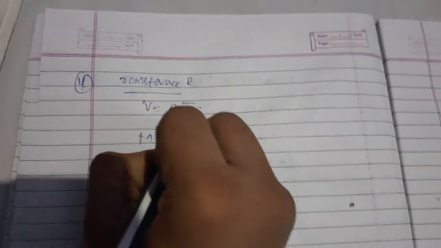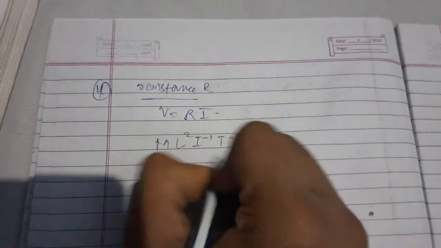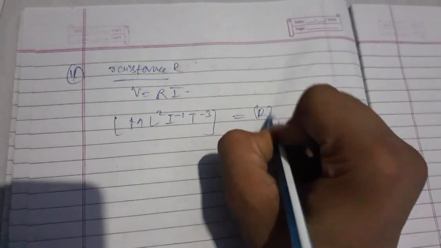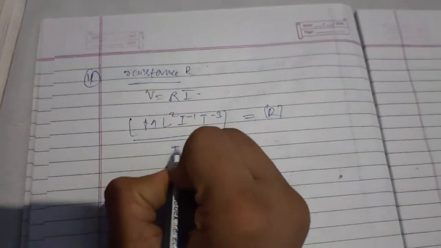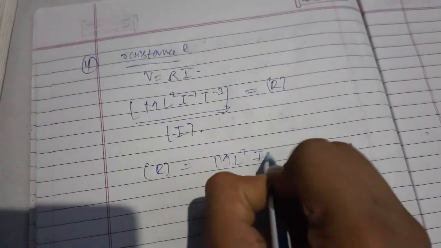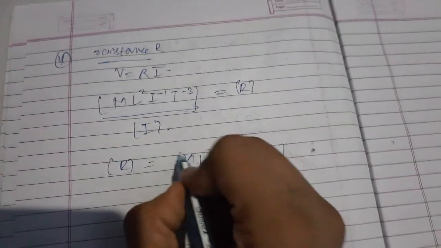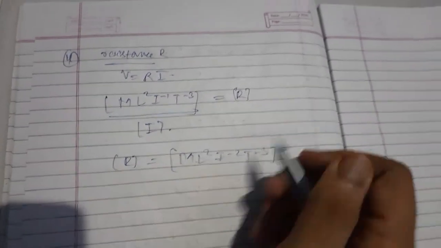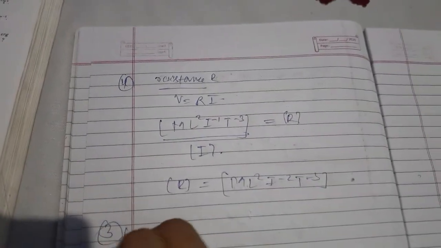Now the fourth will be resistance R, whose formula is V equals Ri. So we have seen that the dimension of V is ML^2 I^-1 T^-3, and the dimension of R equals dimension of V by dimension of I, on the LHS side, I equals I. So the R dimension will be ML^2 I^-2 T^-3. So we will go on to the third question.